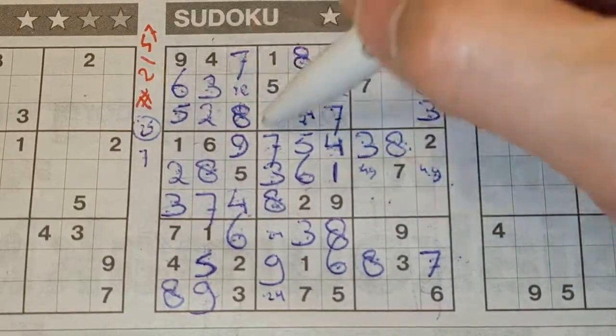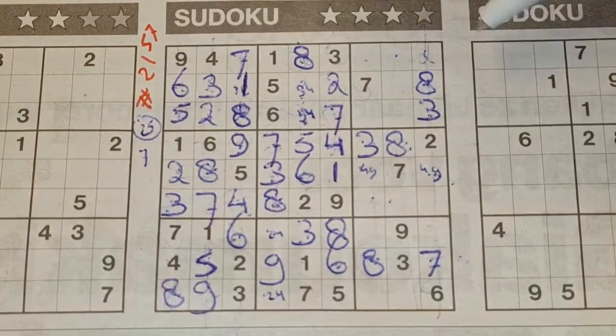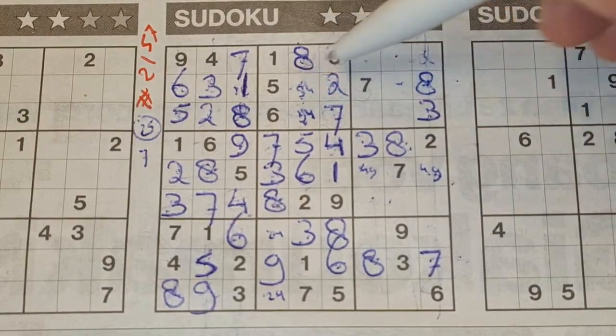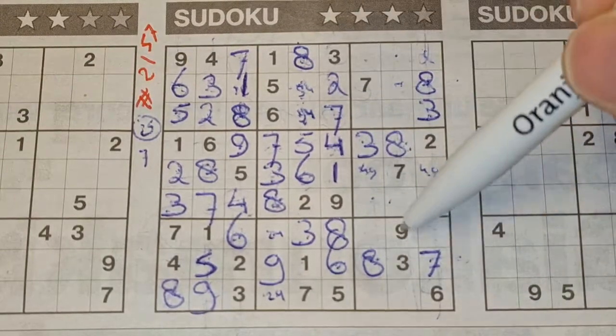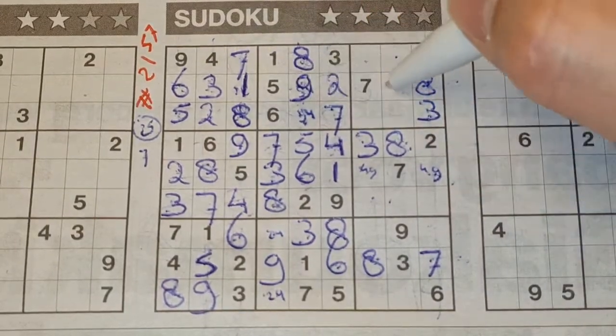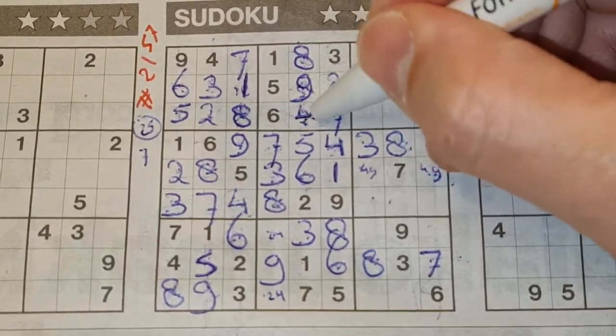And 1 box left in this big square for the number 1. All right. 2 boxes left in the second row for the numbers 9 and 4. And look, we have a 9 here, so no 9 there. 9 should be here, and the 4 goes there. 1 number left in this big square for the number 4.